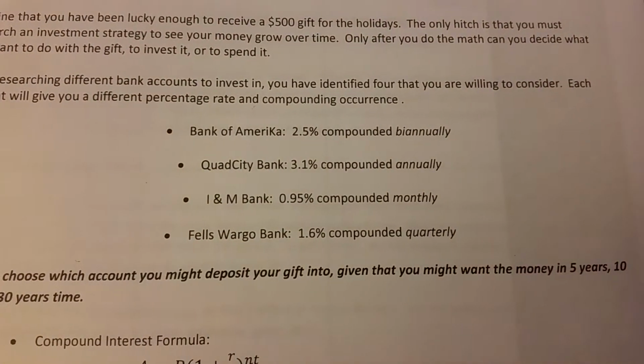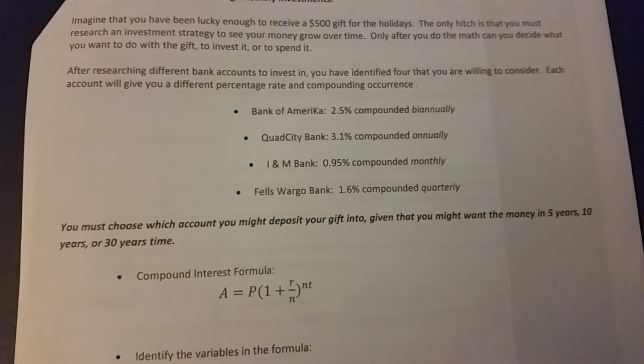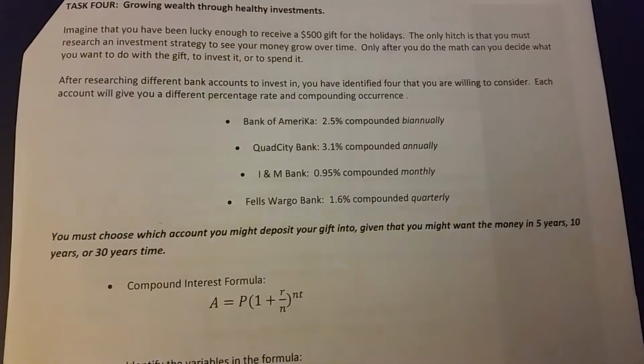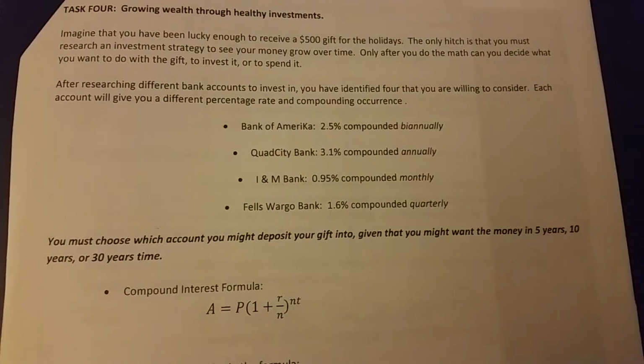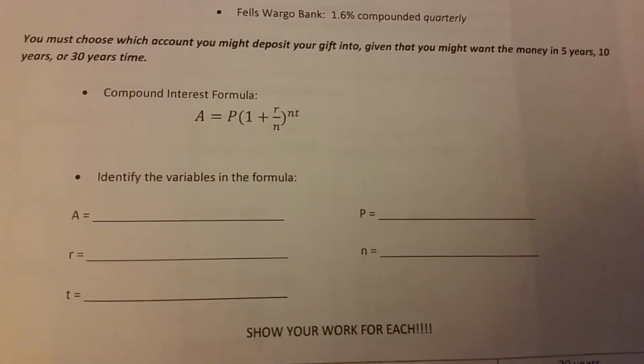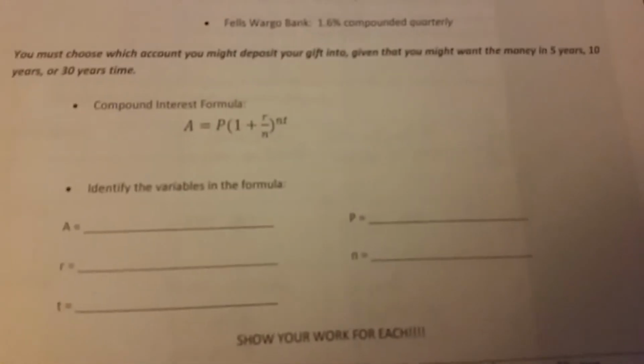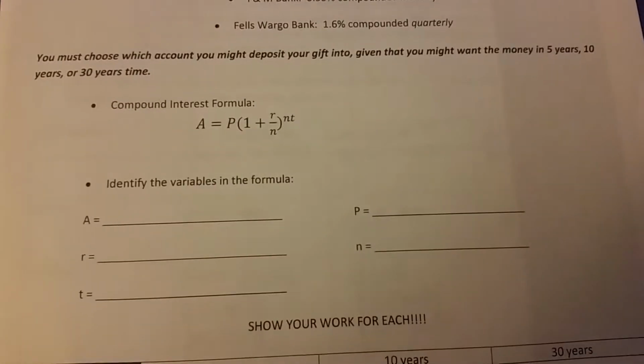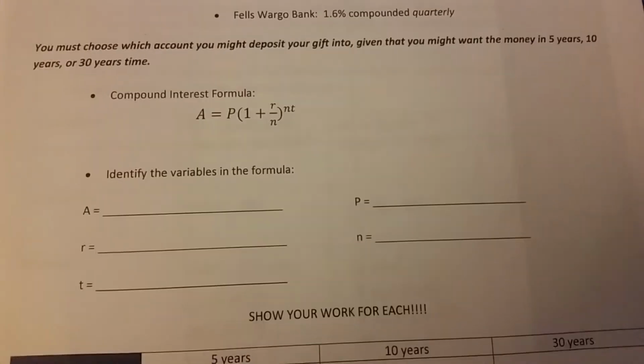Alright, so you must choose which account you might deposit your gift into, given that you might want the money in 5 years, 10 years, or 30 years time. So we're going to go back to our compound interest formula that we went over the other day in class. Remember, you're going to have to look up what all the variables in here mean.